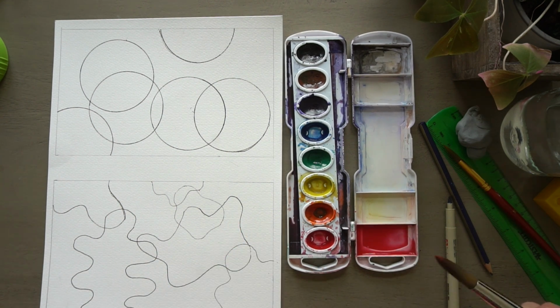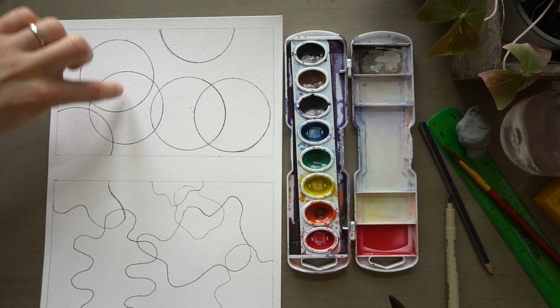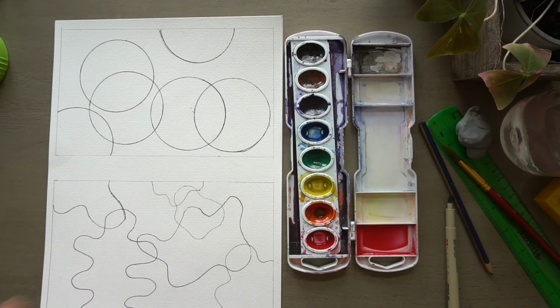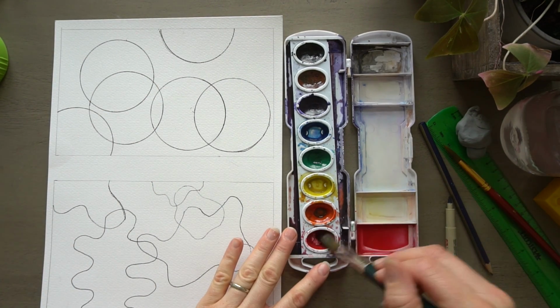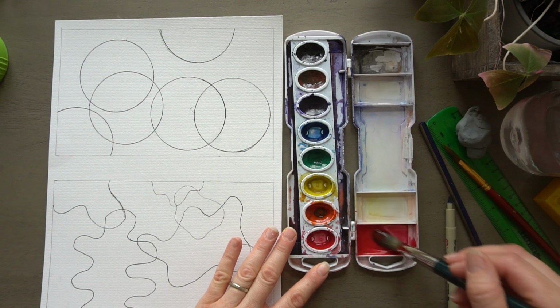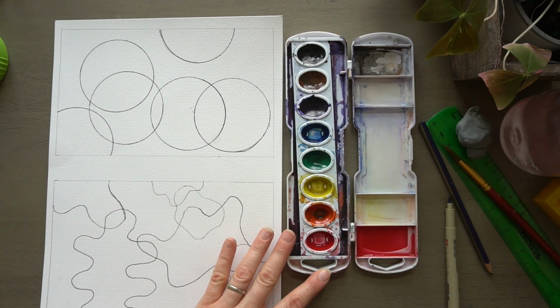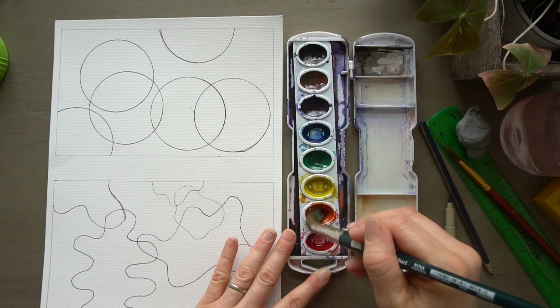And you don't even need to do this. You don't need to add color this way. You could totally use crayons, marker. You could even do some lines inside of it to change the different areas if you want. Okay, I'm gonna be doing a red, an orange, and then a blue-green. Why not?